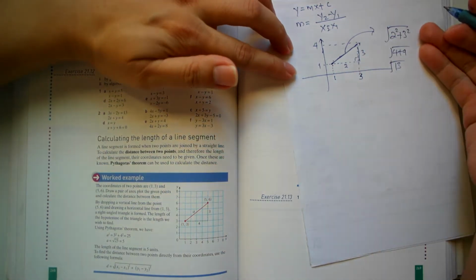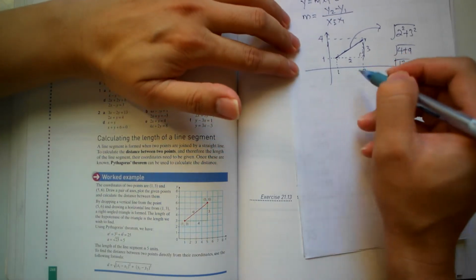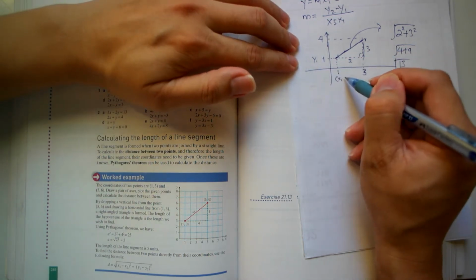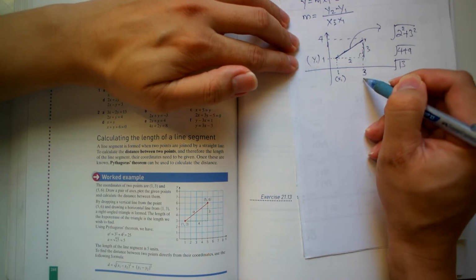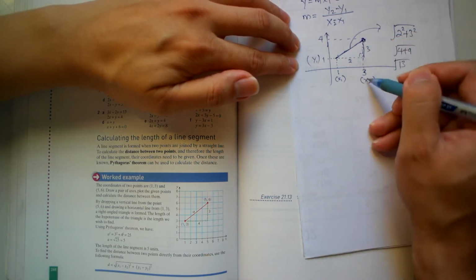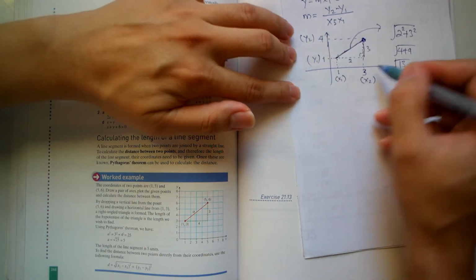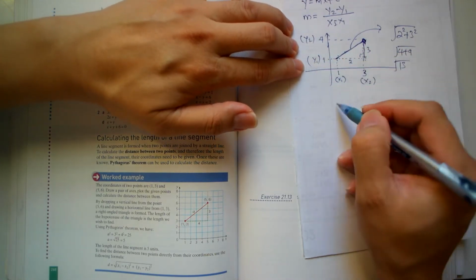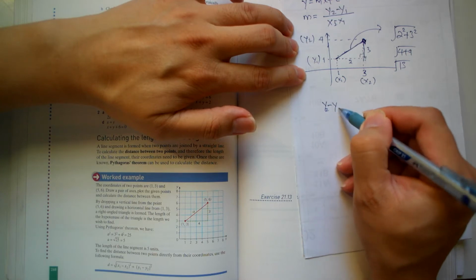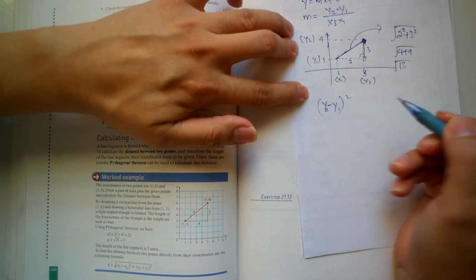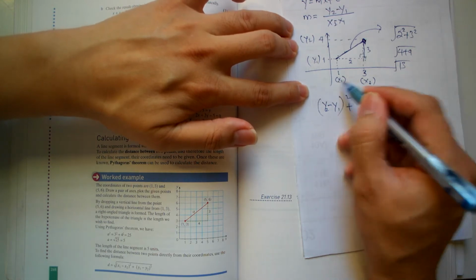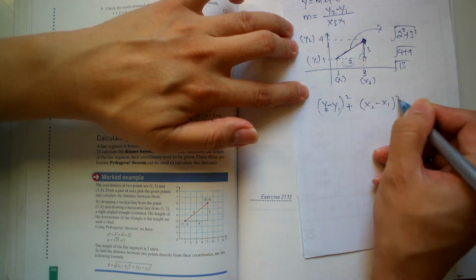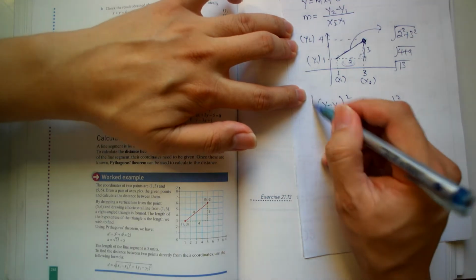Now I want to convert this into a formula. Let's say this is x1 and this is y1, and this is x2, because this is the second coordinate here, and this is y2. In order to find this 3, it's basically y2 minus y1, so we have y2 minus y1, but I need to square it because of this. Then after that I need to add x2 minus x1 to get 2, 3 minus 1, so it's basically x2 minus x1, squared, sorry. Then after that we need to square root the whole thing.